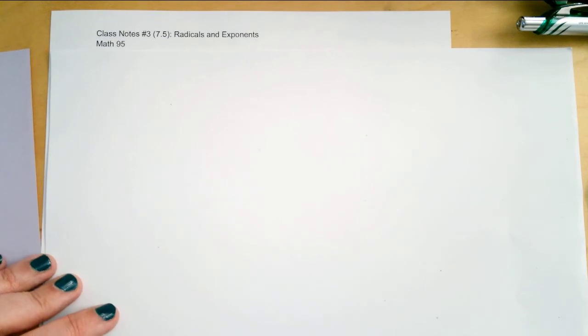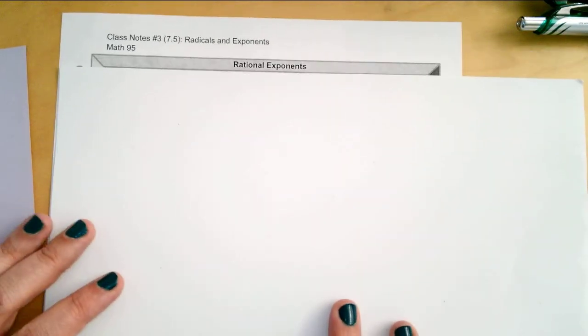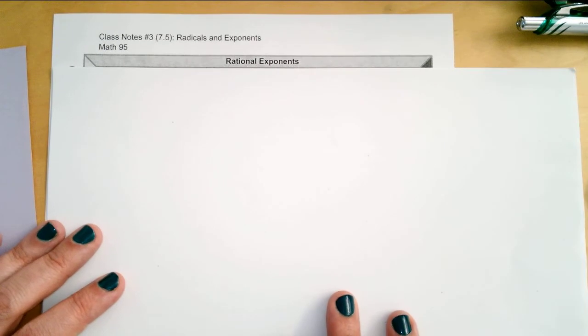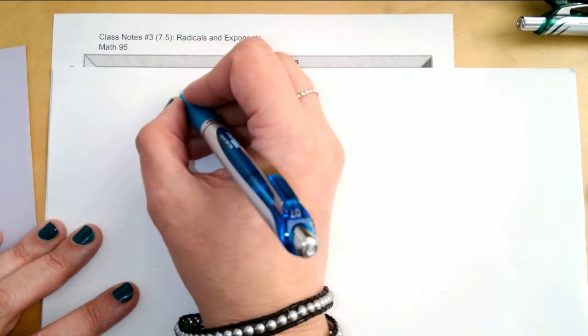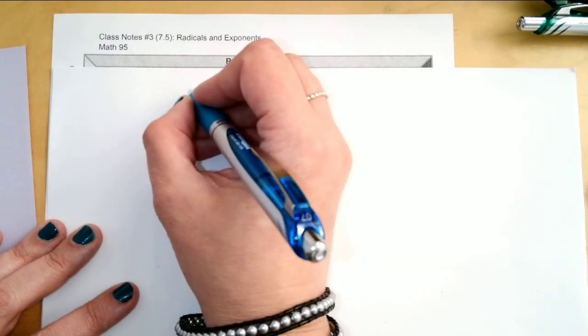Okay, in this lesson today, we're going to talk about radicals and exponents. But we're going to talk about the idea of a rational exponent. So I've been throwing this word rational around, and irrational. And I thought what we could do is really quickly back up and ask, what do these words mean?